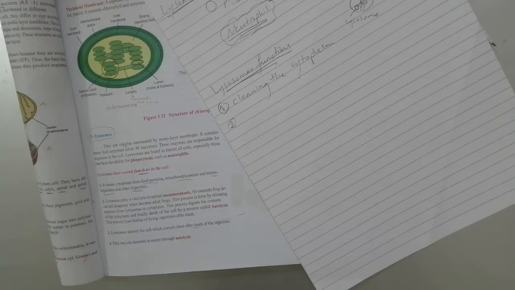Metamorphosis means changes that occur to some animals during their life cycle. For an example, here we have a frog: the frog larva's tail disappears when it becomes an adult frog. This process is done by releasing enzymes from lysosomes into the cytoplasm.